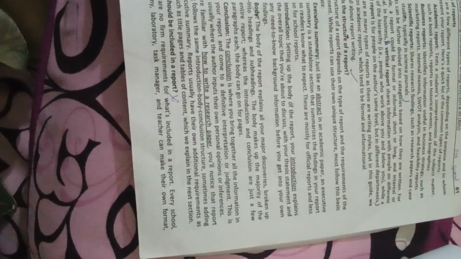Next is the conclusion. The conclusion is where you bring together all the information in your report and come to a definitive interpretation or judgment. This is usually where the author inputs their personal opinion or recommendation, giving you the personal opinion and information about the report.